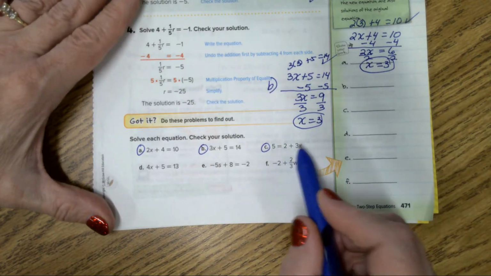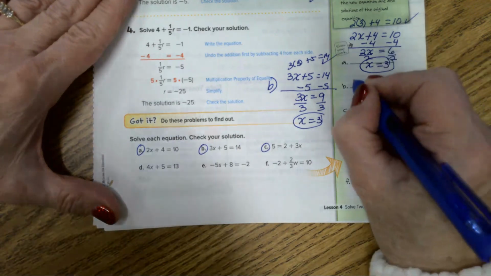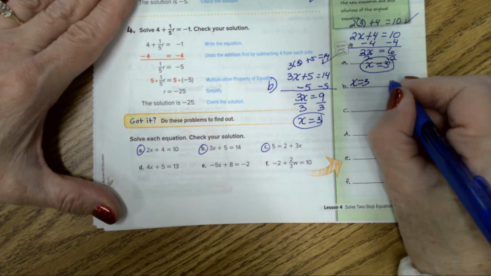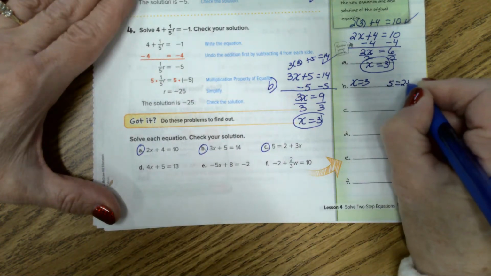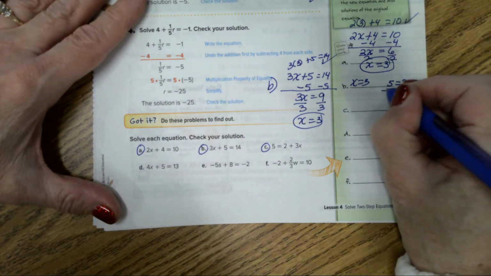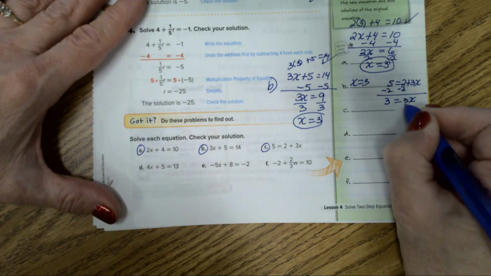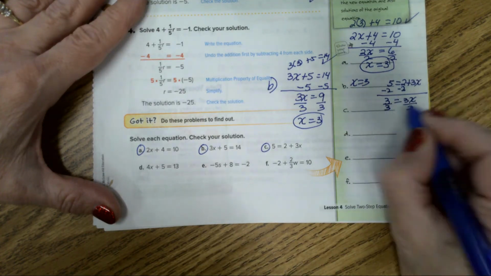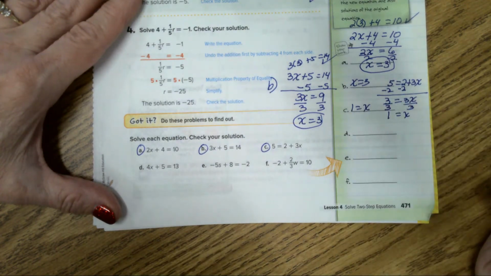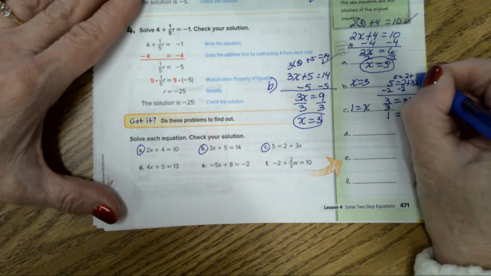Letter C. Let's fit letter C over here. We have 5 equals 2 plus 3 times x. Minus 2, minus 2. 3 equals 3 times x. Divide by 3, divide by 3. 1 equals x. Let's double check it. Does 5 equal 2 plus 3 times 1?